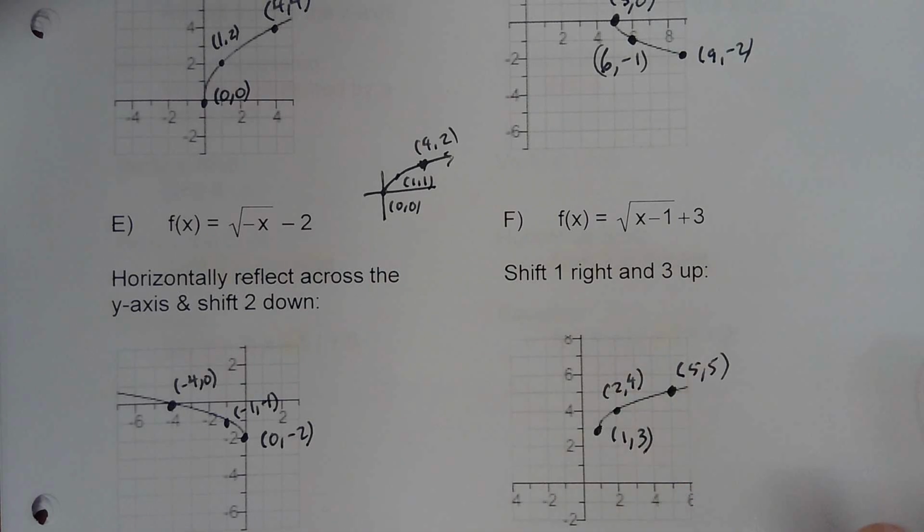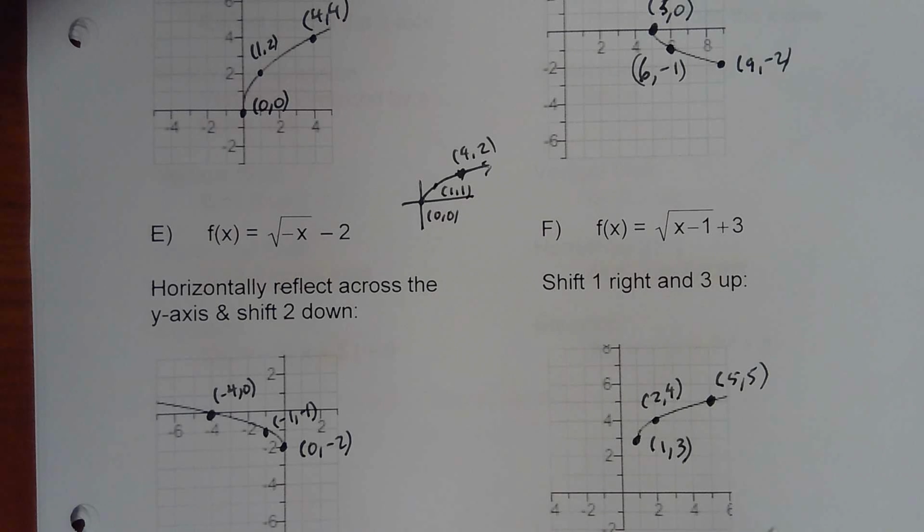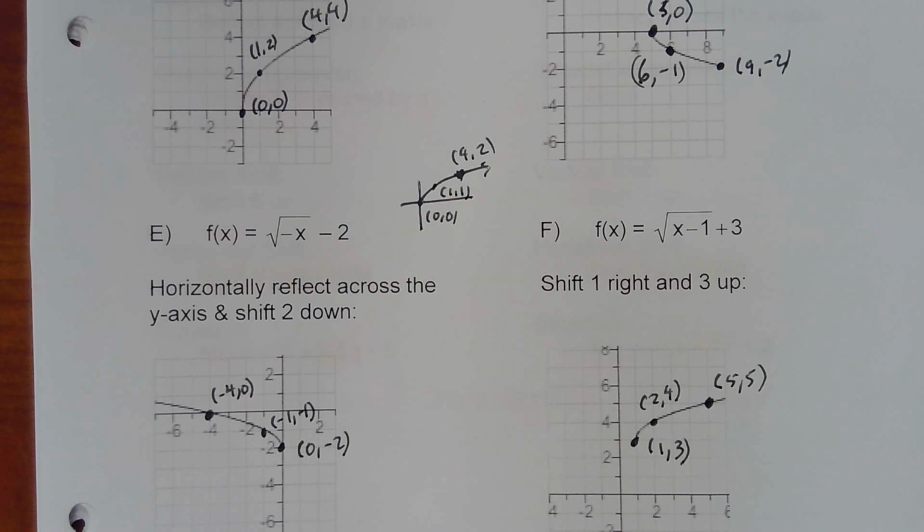So you've just got to really watch where that square root is, because that makes a big difference. And same thing with any function. You got to identify what's inside next to x versus what's being added to or subtracted on the outside.